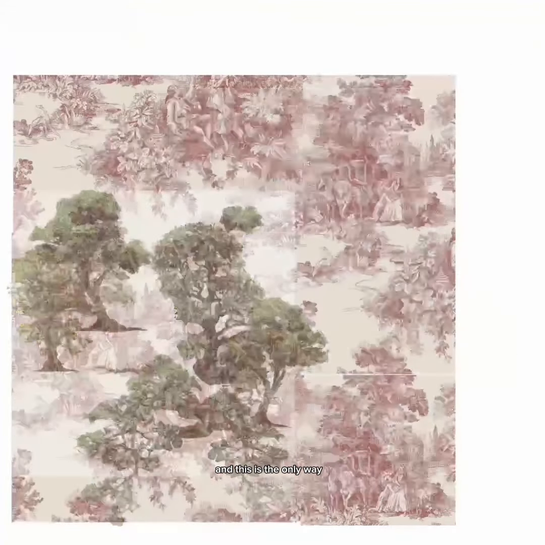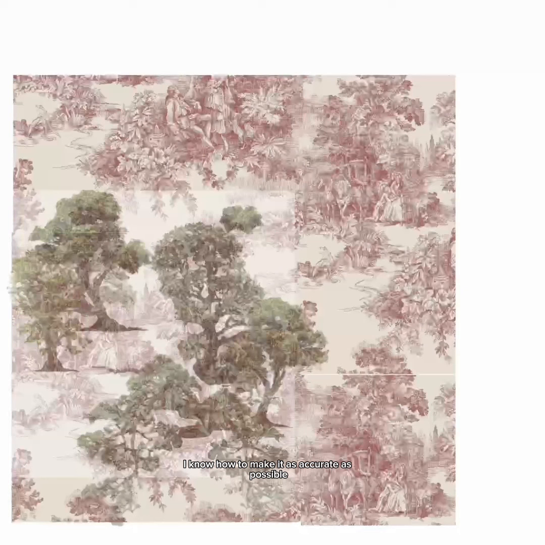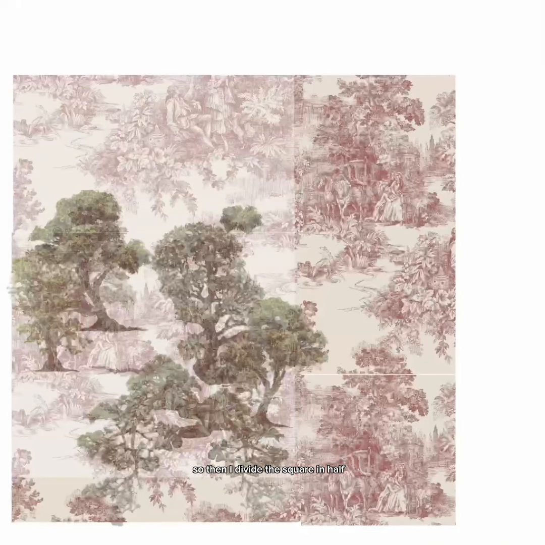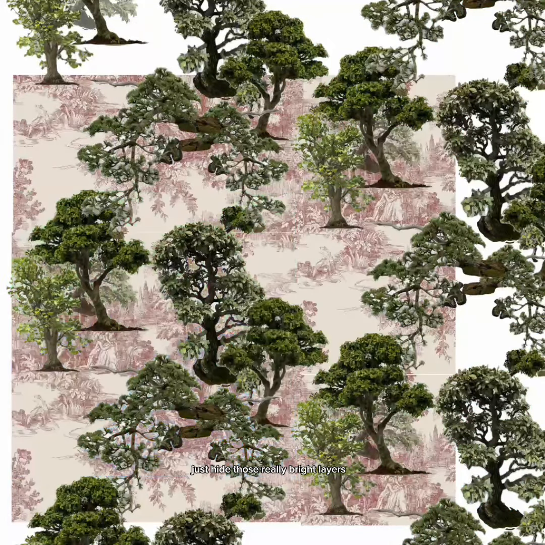This is all in Adobe Fresco, and this is the only way I know how to make it as accurate as possible. So then I divide the square in half, and then I organize the layers so it's a half drop as accurately as possible. And then I just hide those really bright layers.